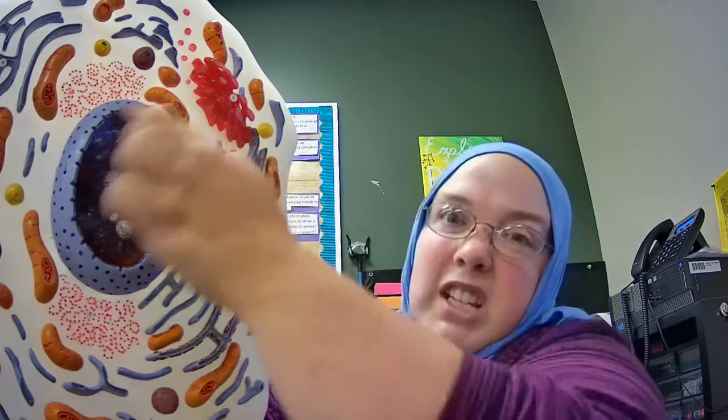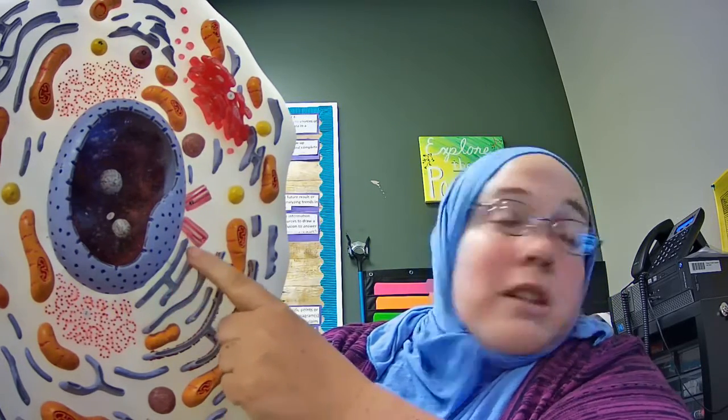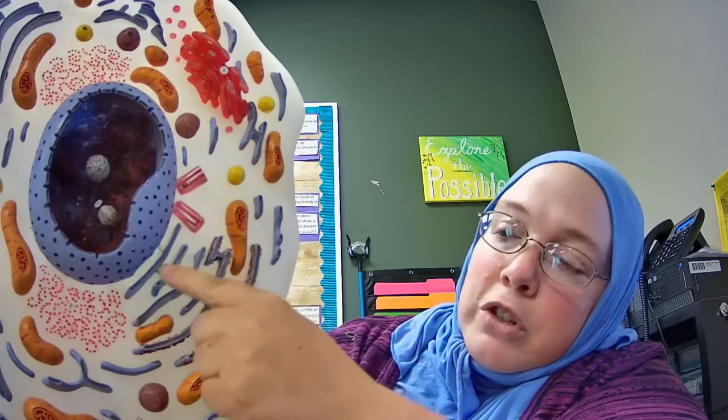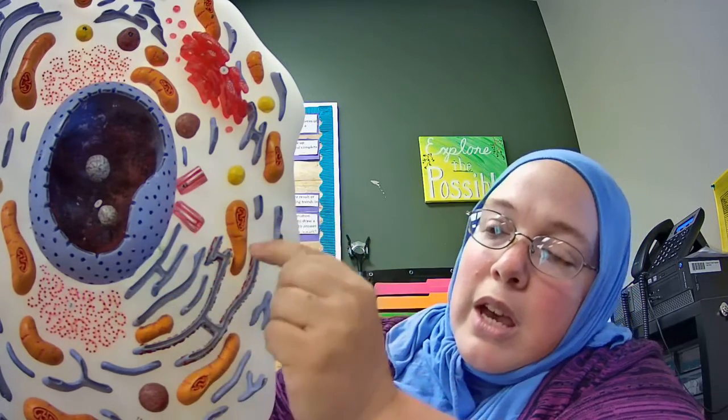Let's talk about the next structure that's attached to the nuclear envelope, which means the container for the nucleus. And we have this structure right here. Okay, and the structure actually comes in two forms. This first structure is very smooth, and the second part of the structure is what we call rough. This is the endoplasmic reticulum.